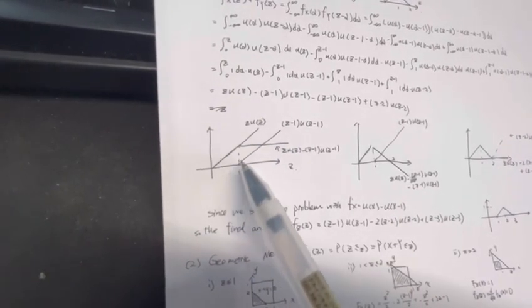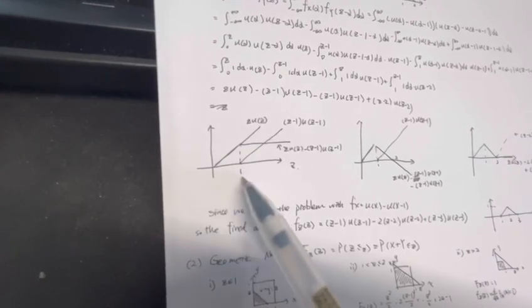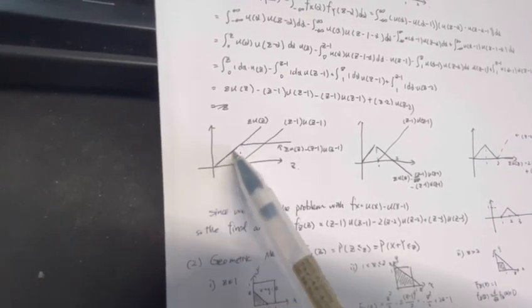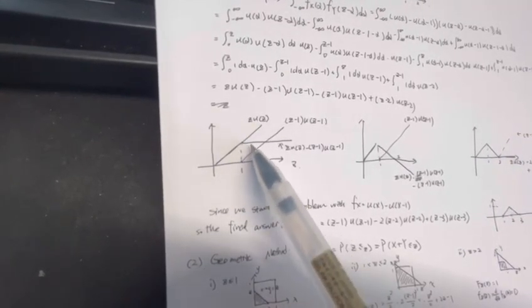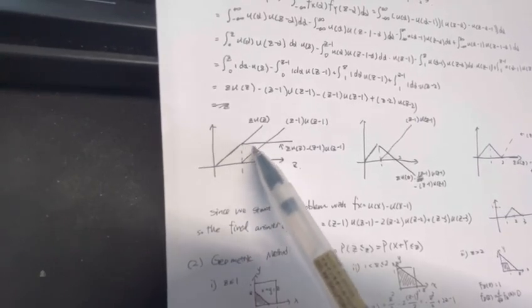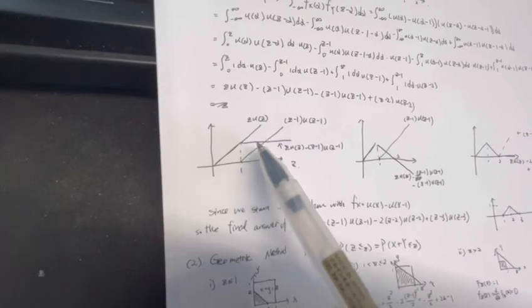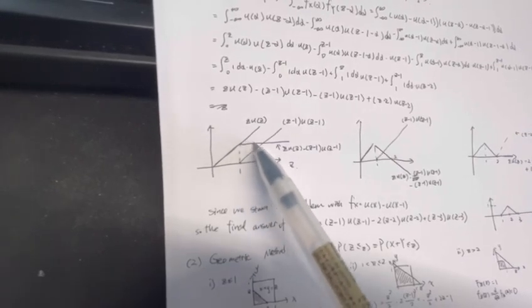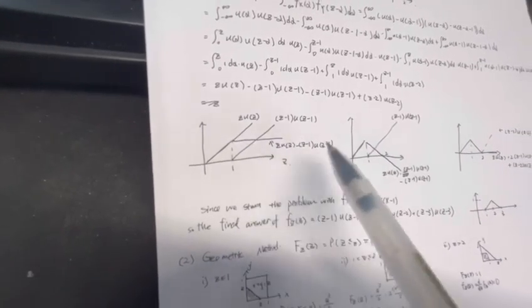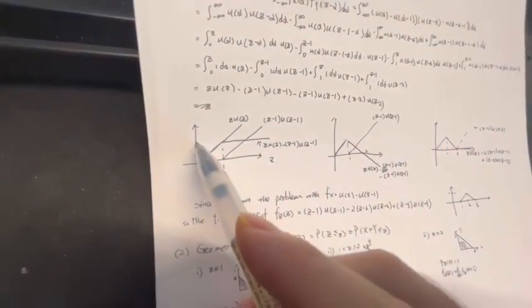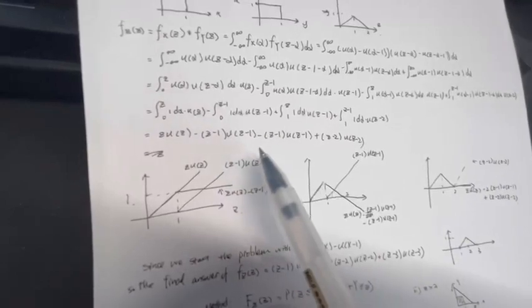So in the part from 0 to 1, it will keep the shape of z times u(z). And then in the part where z is larger than 1, it will be a straight line, and it will maintain its value as 1.